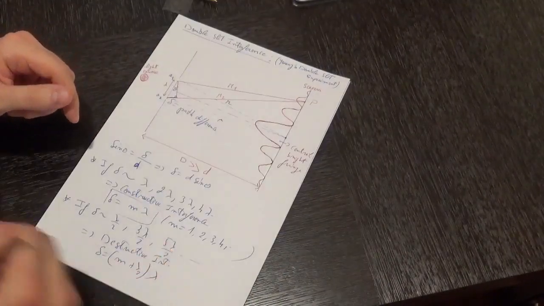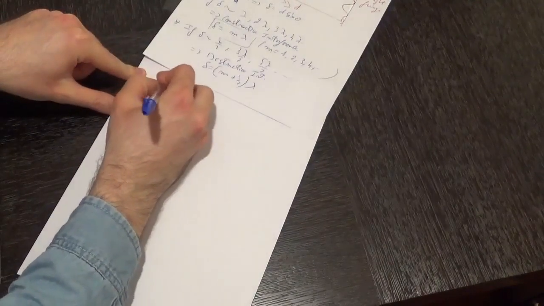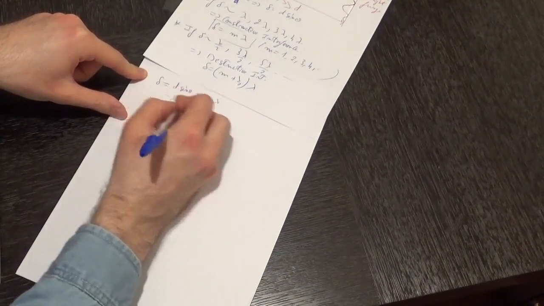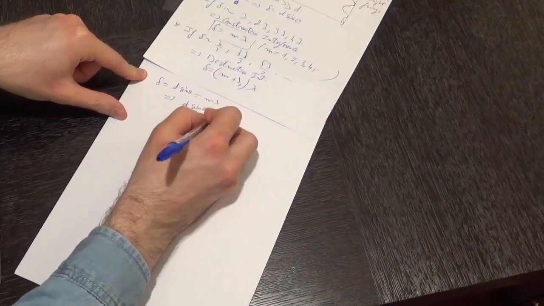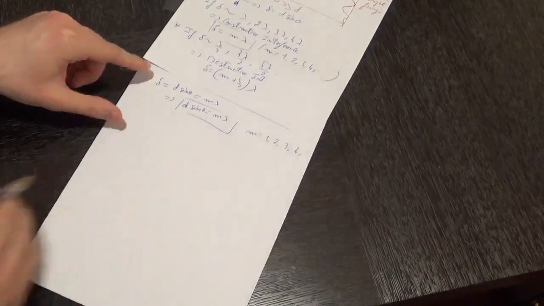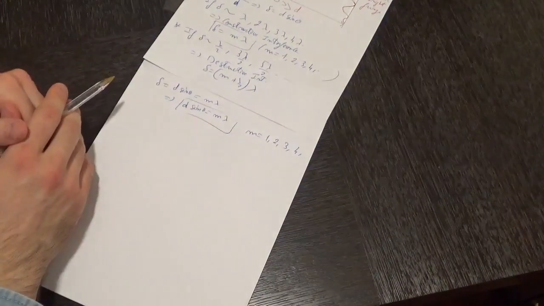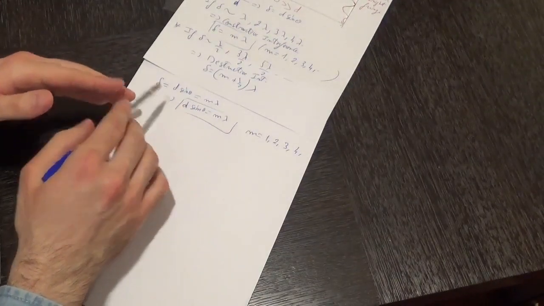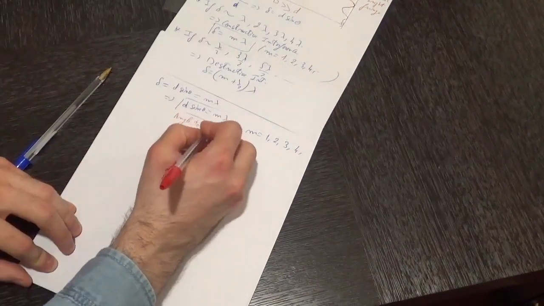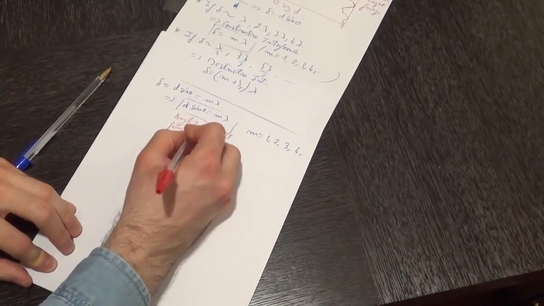So let's carry on with that expression. We have established that delta is equal to d sine theta, and delta is also equal to m lambda. Therefore, d sine theta is equal to m times lambda, where m is equal to 1, 2, 3, 4, 5, and so on. And that would be the equation of the angle to the maxima in the case of an interference pattern, the equation in the case of constructive interference. So over here we have the equation for the angle to each bright fringe in the interference pattern.